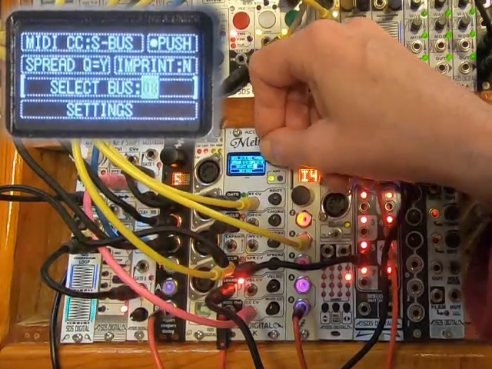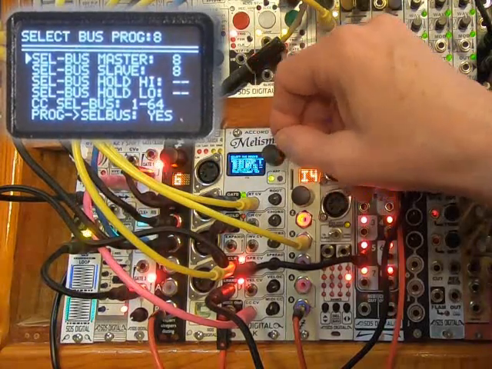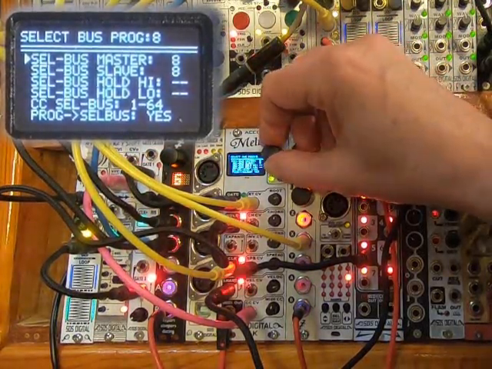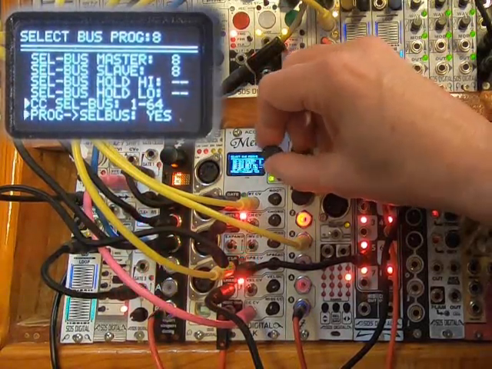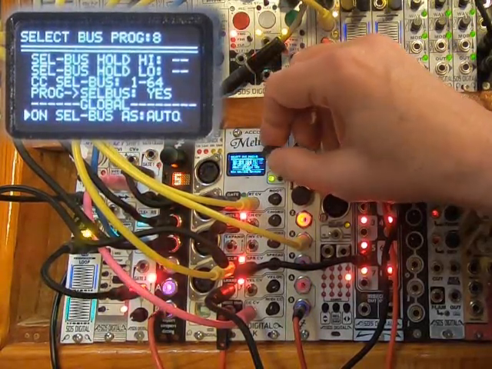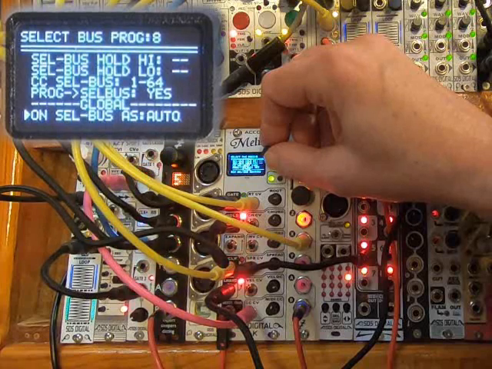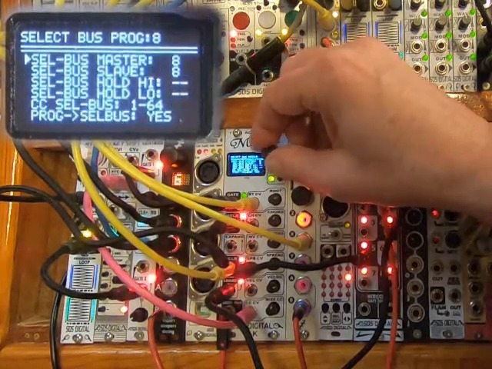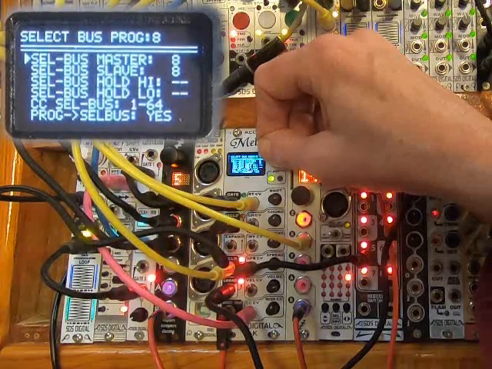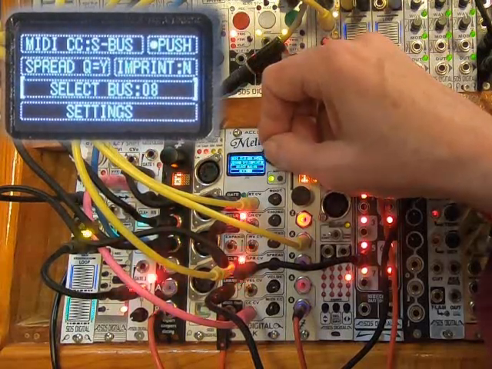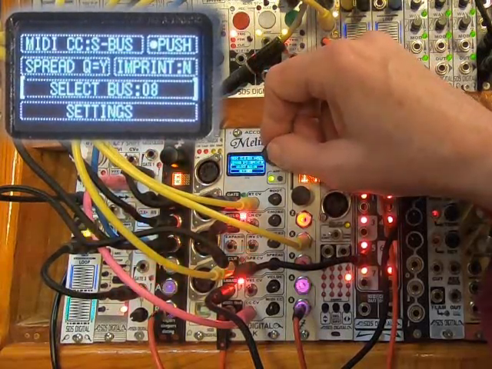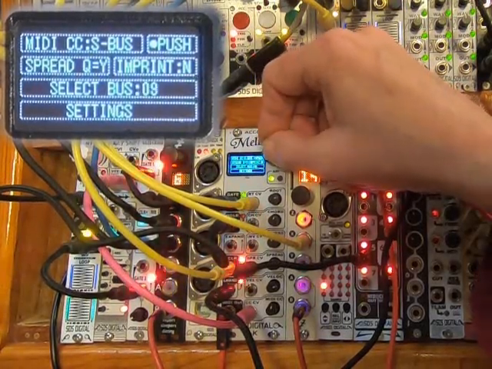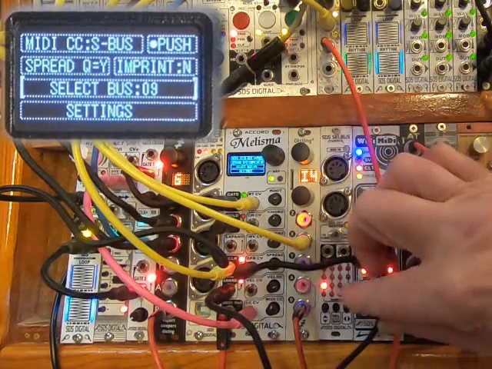Holding the encoder on the quick box opens its menu. Here you can see the Melisma is set to automatic. So let's exit this and make the Melisma a master again. The message is sent when you exit the box in case you want to select a different preset.